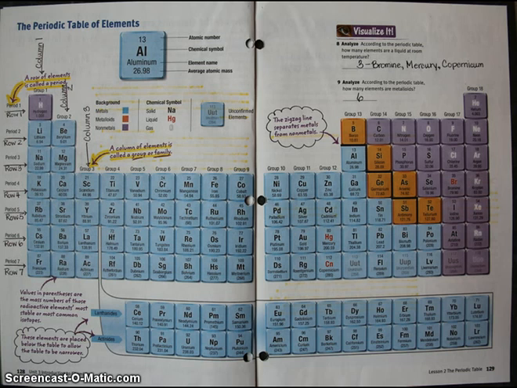Okay, but it's really important for you to remember that a row is horizontal, goes across the table, and it's also known as a period, and that a column is vertical, and columns are also groups or families. Okay, so we're going to get into groups, families, and rows and periods in just a second.